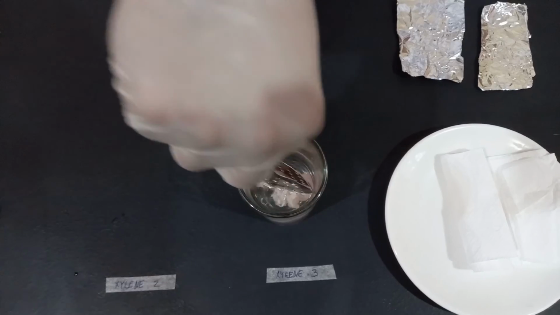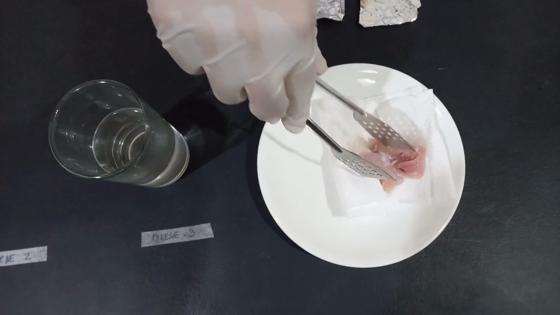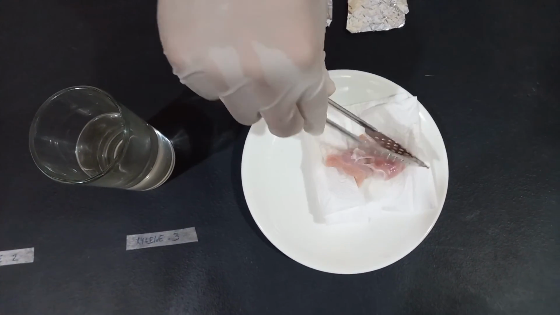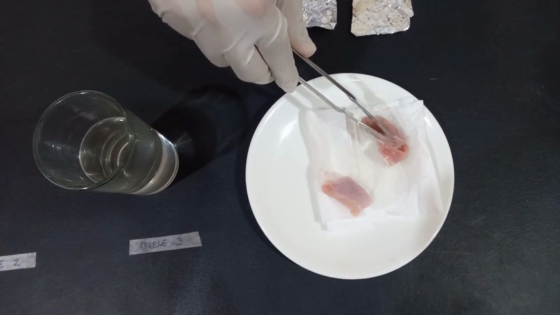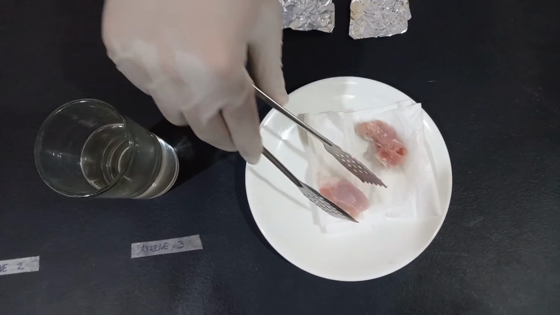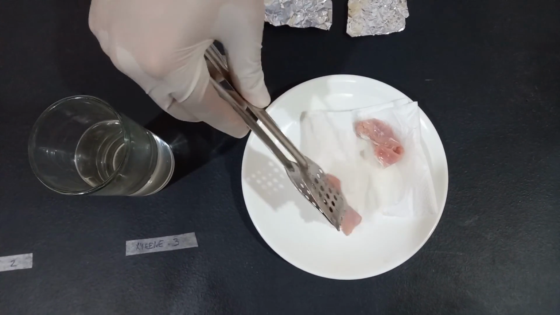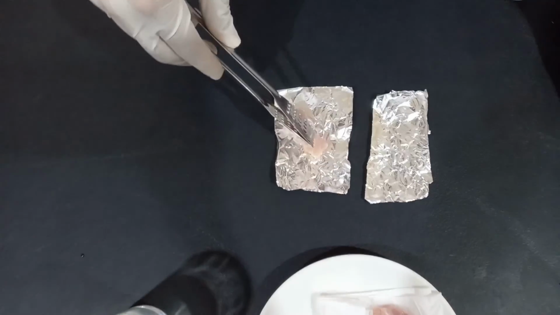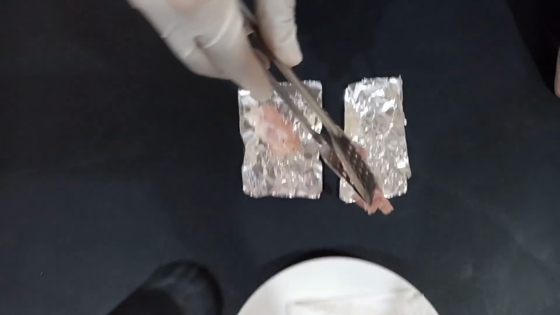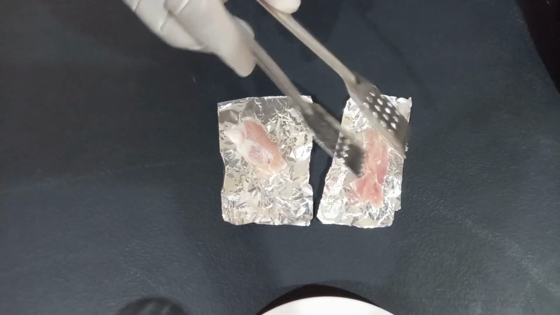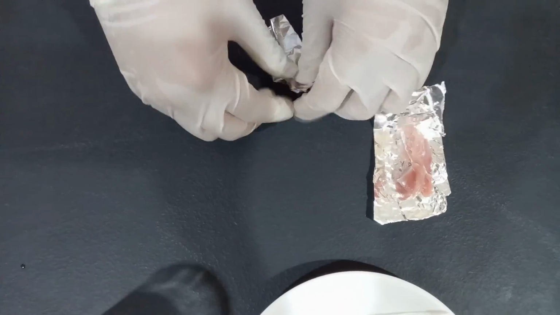After 45 minutes, take the tissue specimen out of the container. Place it in a paper towel for it to drain and dry properly. After draining the tissue properly, place it in the foil. After it has been placed in the foil, wrap it properly and store it for the next tissue process.